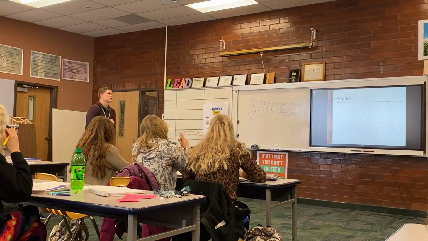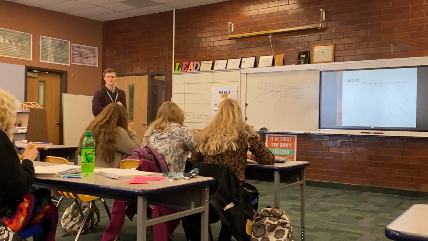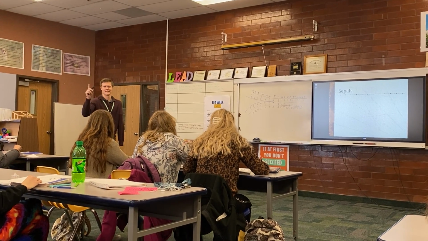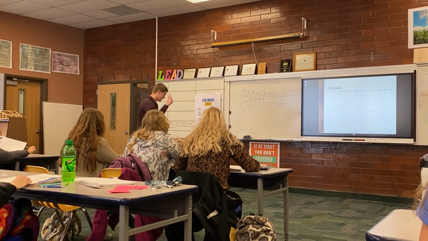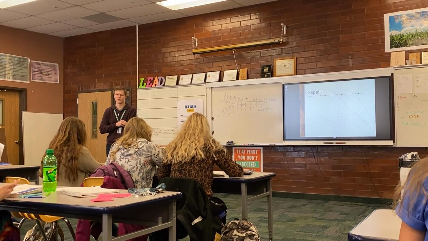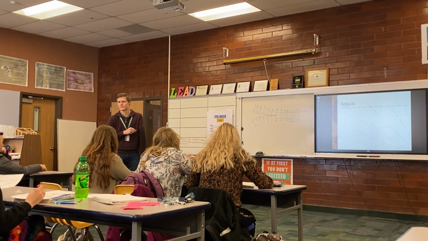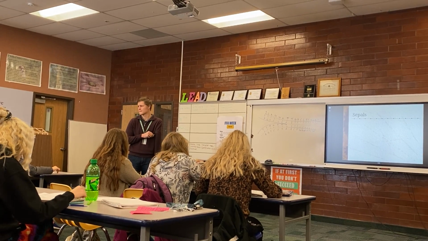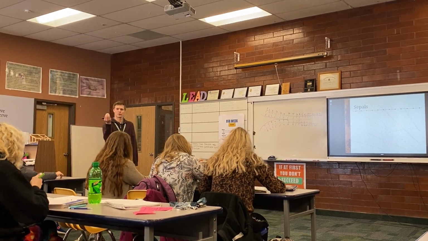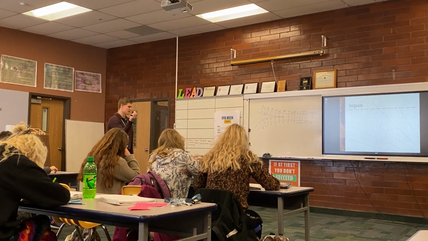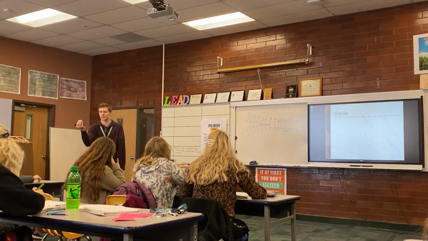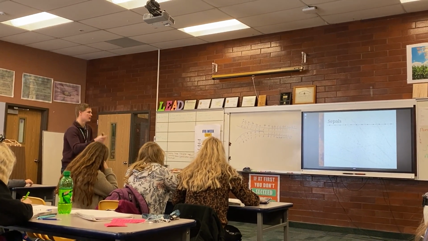So the first part is a sepal. Does anyone know what this looks like? Yeah. Yeah, you got it right. A little thing. What does it do? What's a sepal do for the flower? There you go. So before the flower opens, you'll notice it's like a bud, and the sepal covers the petals and everything that are going to form and bloom.